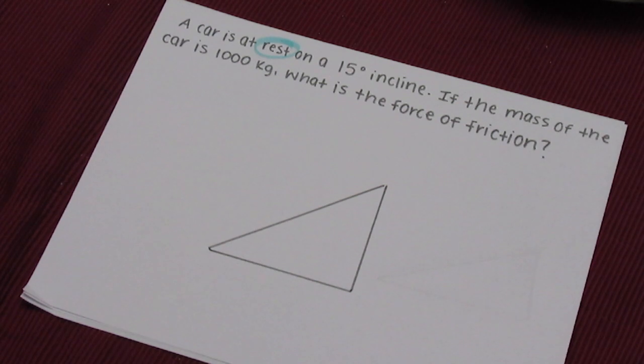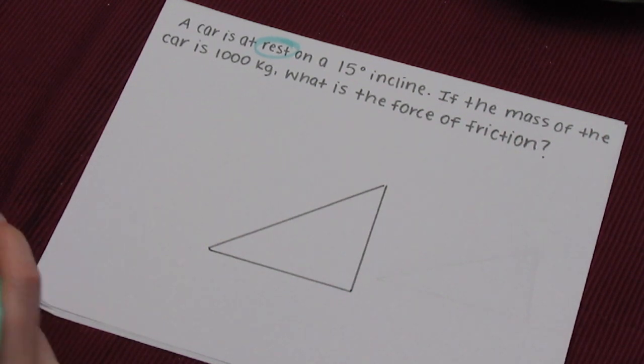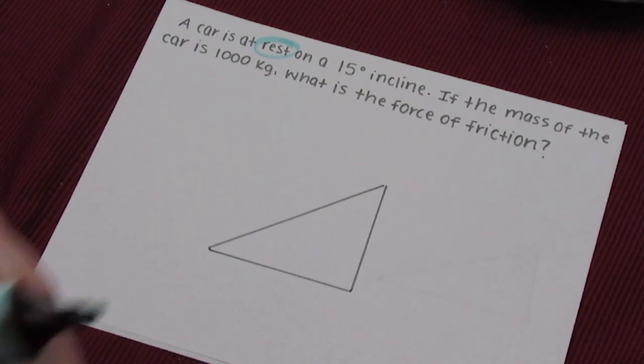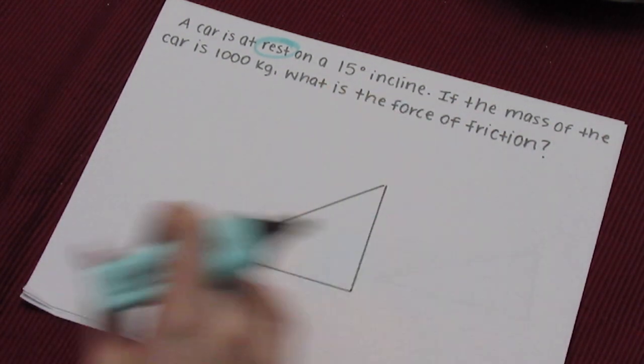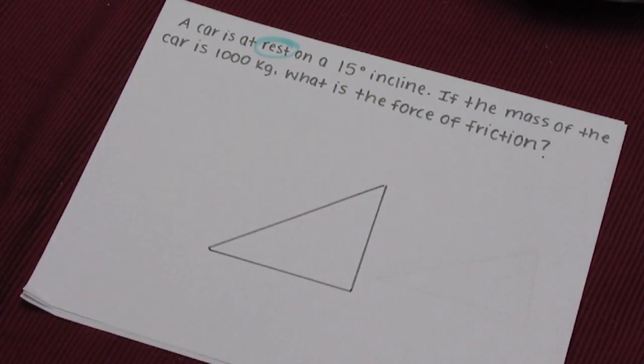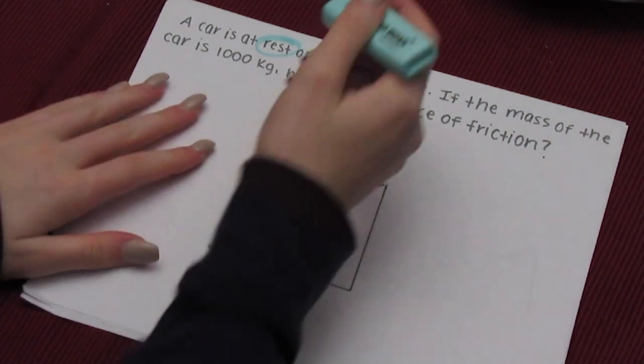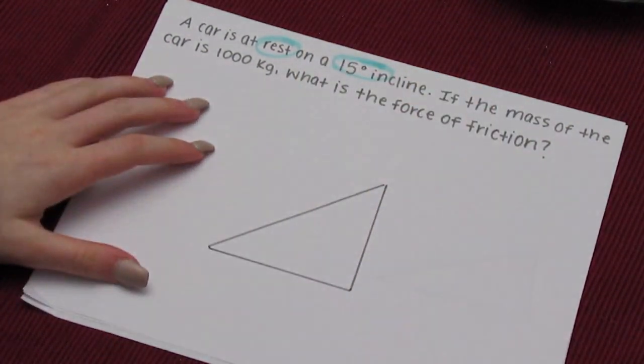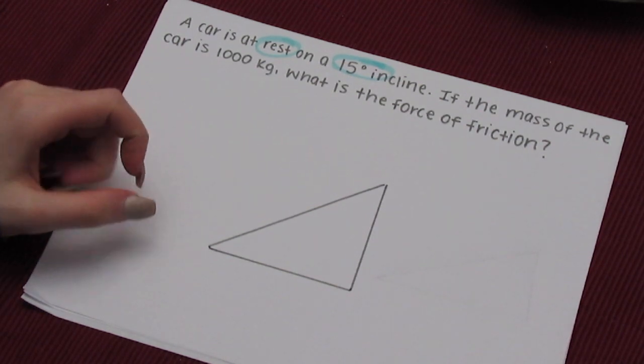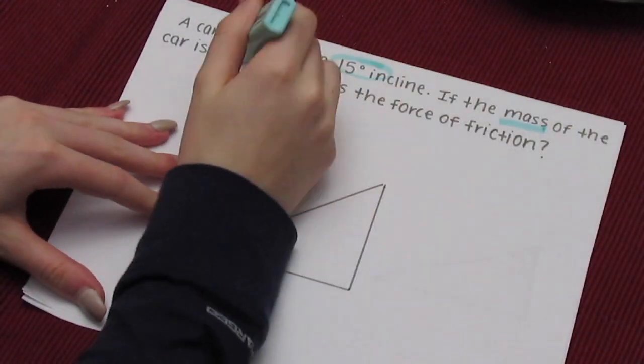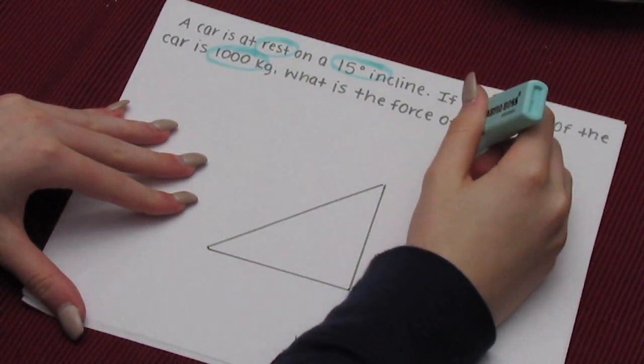And the first thing you want to do with problems is highlight your knowns and unknowns so that you're aware of what you're solving for. So it's at rest. That means the sum of all the forces, the net force, is 0. Because, like I said previously, if an object is at rest, all the forces are at equilibrium, so they equal 0. It also says that the car is on a 15-degree incline. And if the mass of the car is 1,000 kilograms, what's the force of friction?